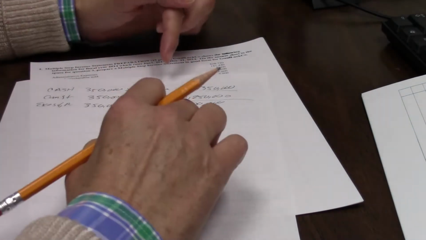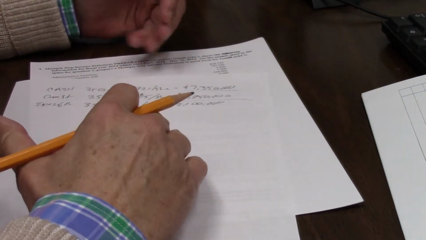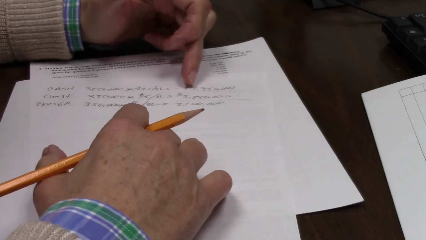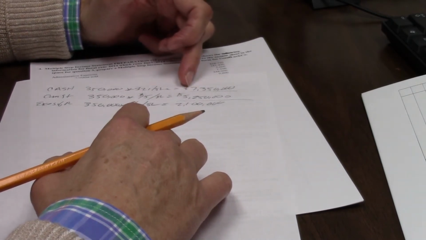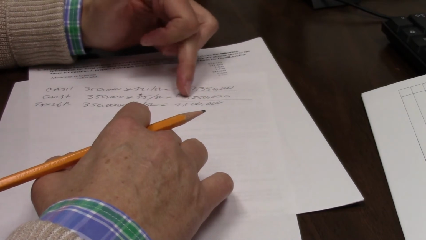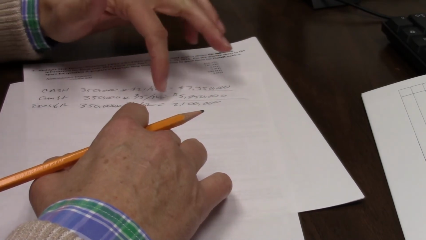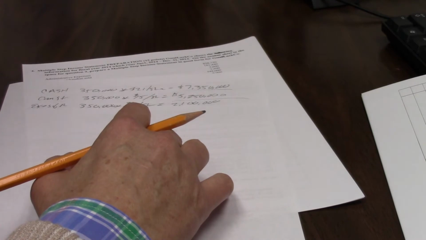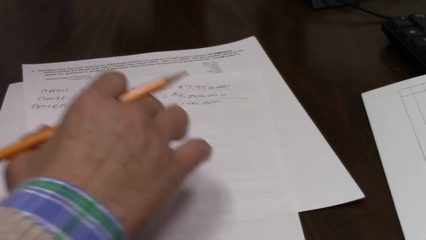So for our journal entry, we're going to get in cash of 7,350,000. Of that, 5,250,000 goes to common stock, and 2.1 million is our capital paid in excess of par.